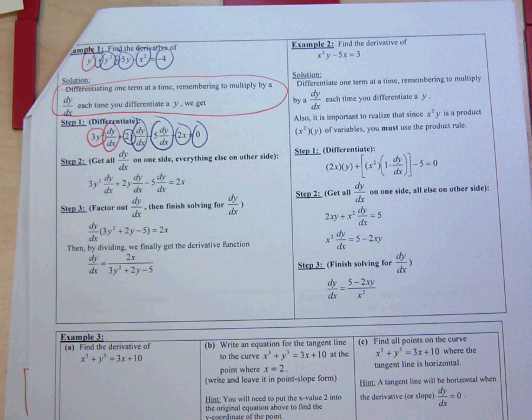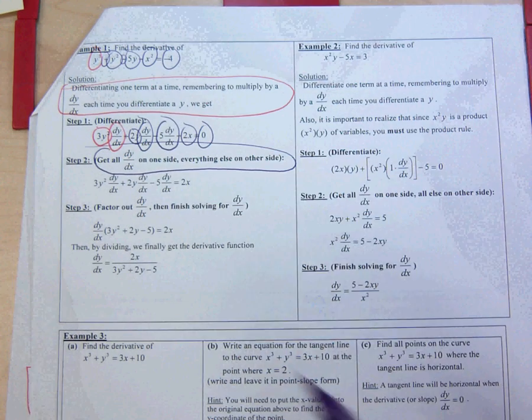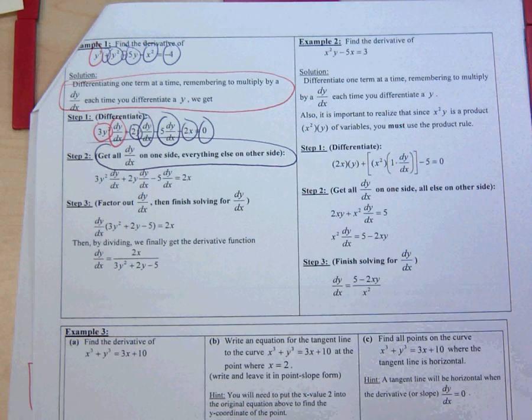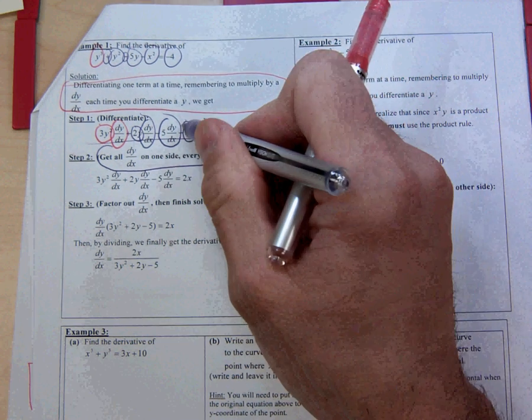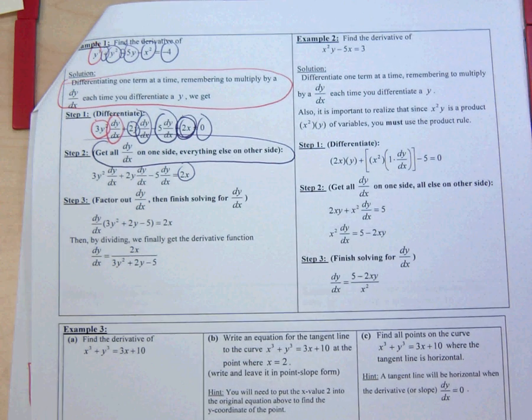Now it's all what? Algebra. So you've got to know what to do now. What do I do now then? Yeah, move terms around. Get all the dy/dx terms on one side, all the other terms on the other side. So really, the only thing I have to move is this, right? I'm going to move that to the right side by adding it. Yes? Okay, what happens now?